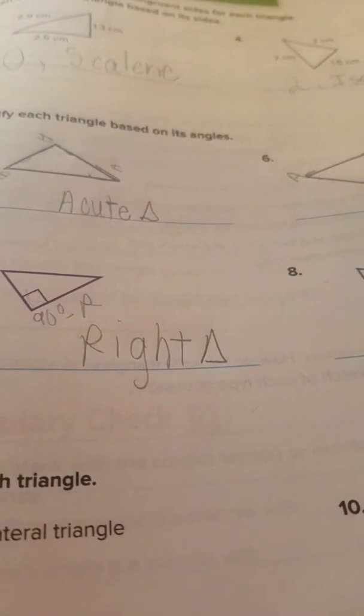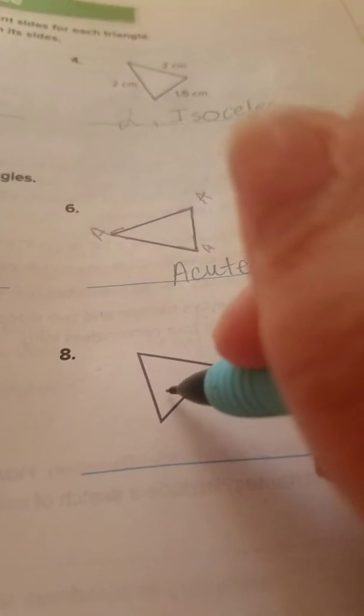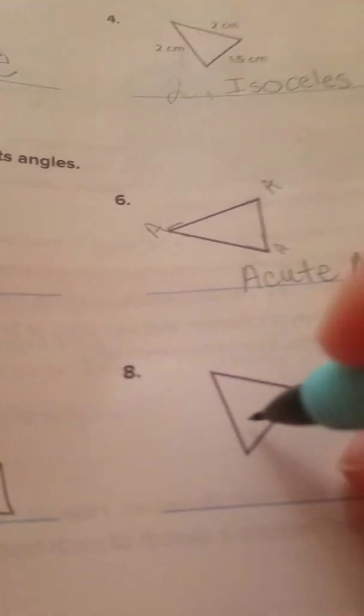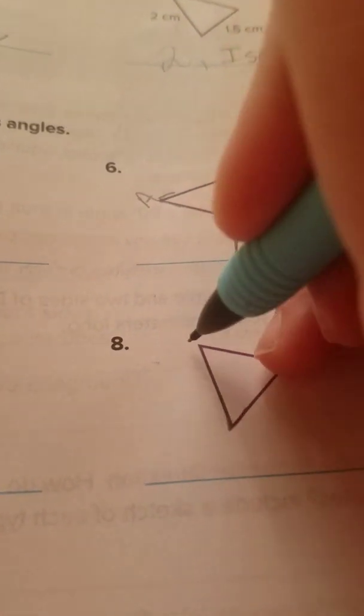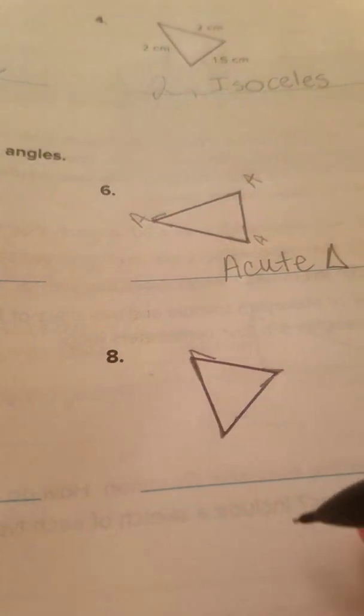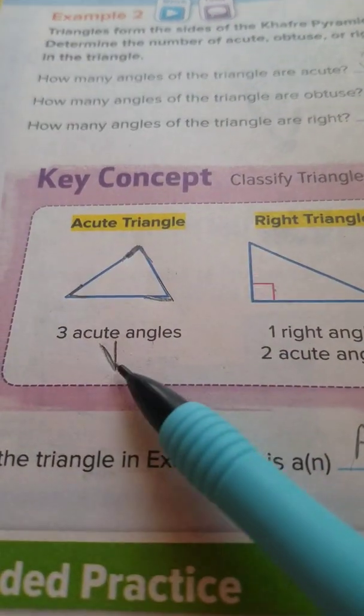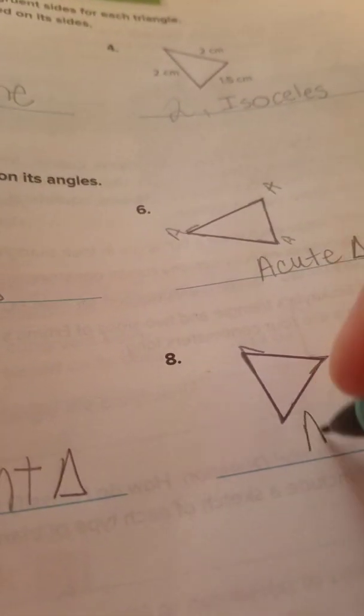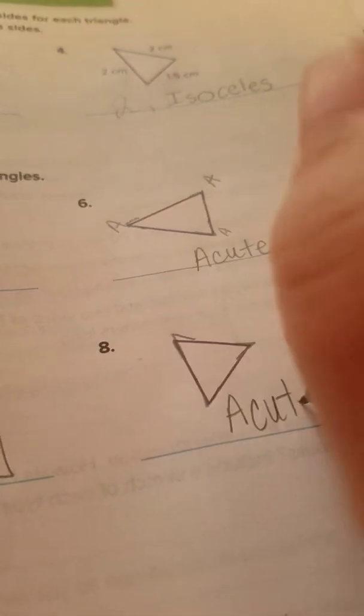And number 8, looking at this, this is very similar to the pyramid up here. It's just turned a little bit differently. This is a V. This is a V. This is a V. So they're all three V's. If they're all three V angles, acute angles, we're going to call this one an acute triangle.